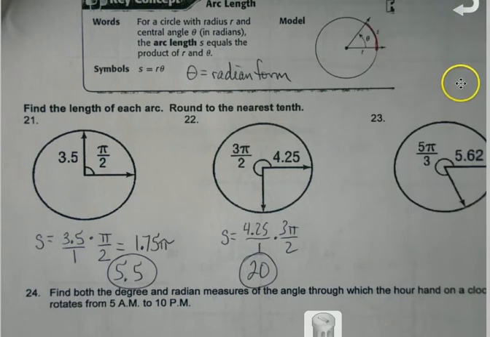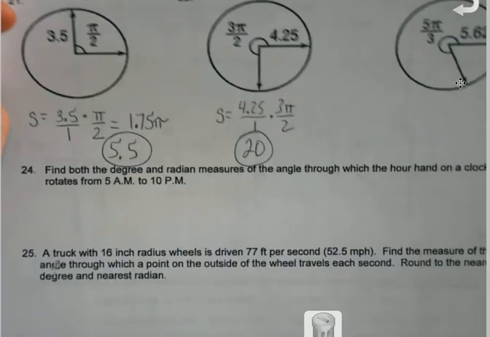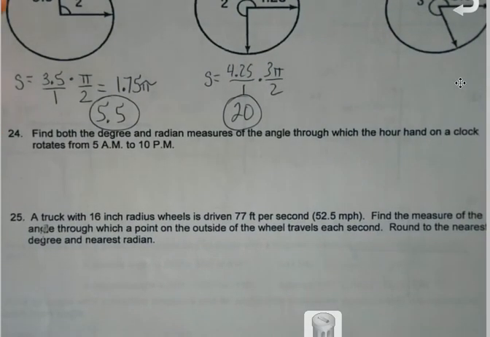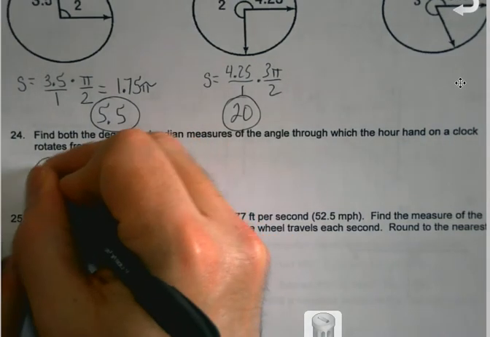So then, of course, we must have story problems. Every day. It's like your vegetables. They're good for you. Sometimes you don't like them very much, though. All right. Find both the degree and radian measures of the angle through which the hour hand on a clock rotates from 5 a.m. to 10 p.m. Okay, let's think about this for a minute.